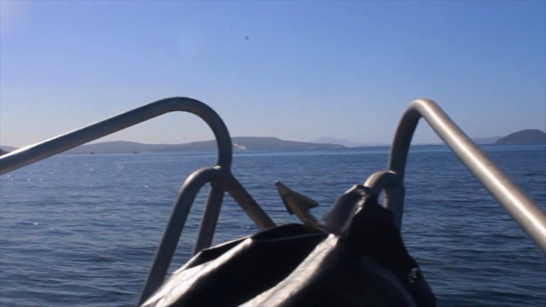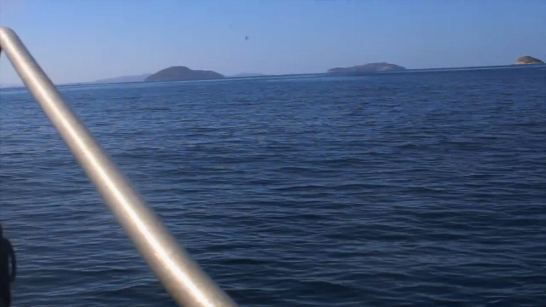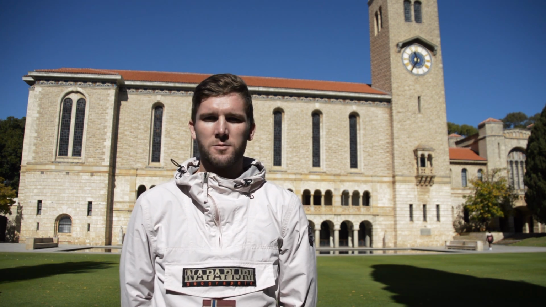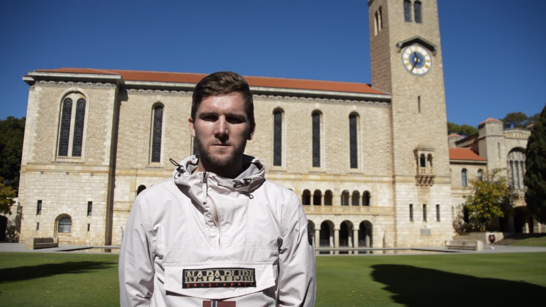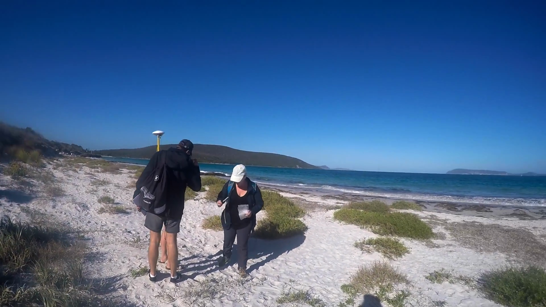Big issues on the southern coast of Western Australia is the risk of erosion from the strong southwesterly swells and storms. We focused our research in Albany, a seaside town which relies on a stable coastline for its livelihood. It's important to understand and protect these beaches for the social and economic future of Albany.